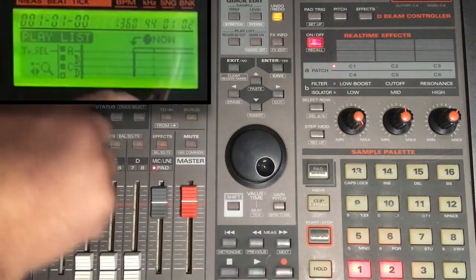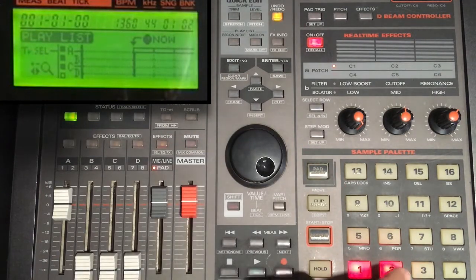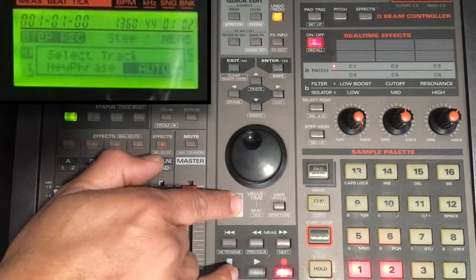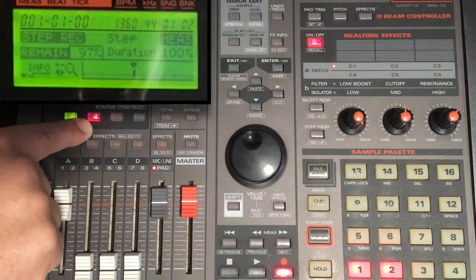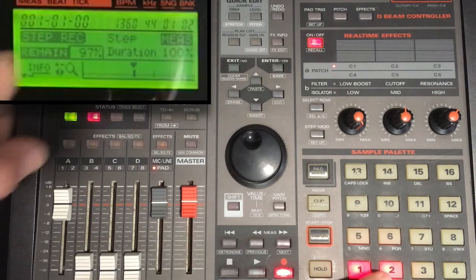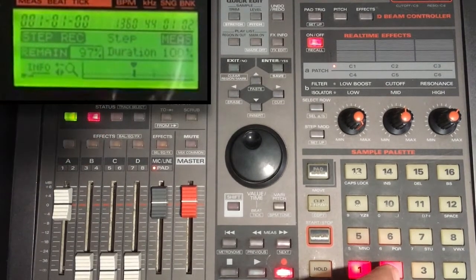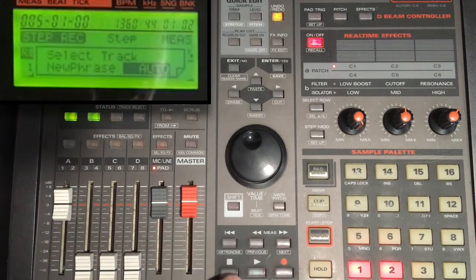Okay, what I'm now going to do is put this one with the effect on track 2. So I do shift step. I press here the button to have it red. Now we see step is measure. Now we press the second sample button. 1, 2, 3, 4. Okay, done.